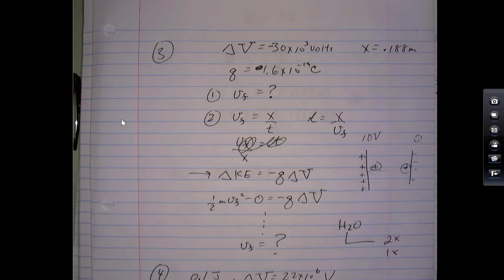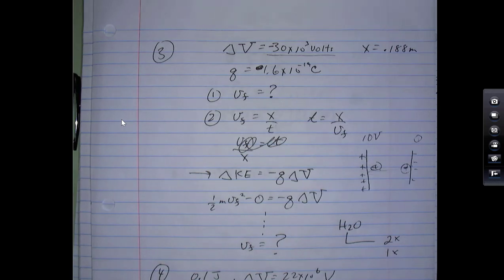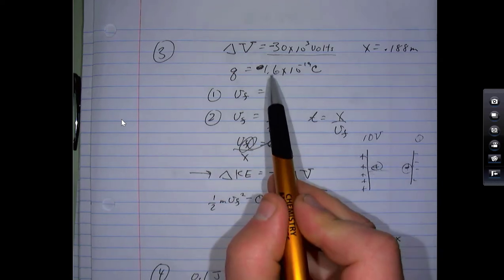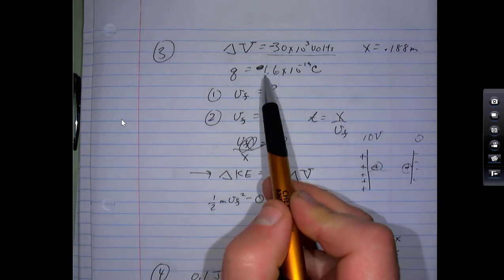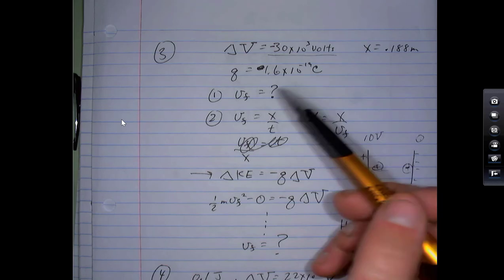So in this problem, let me just assume that the charge is positive, and then the magnitude of the potential difference was 30,000 volts. Really, for a positive charge to accelerate across, we've got to have negative 30 times 10 to the third. And I'm assuming that it's, well, they tell you actually, the charge is 1.6 to the minus 19th. I'm just assuming it's a positively charged water molecule.